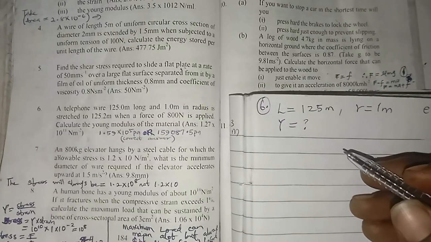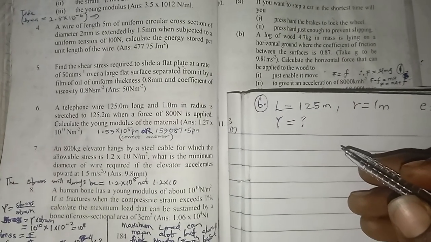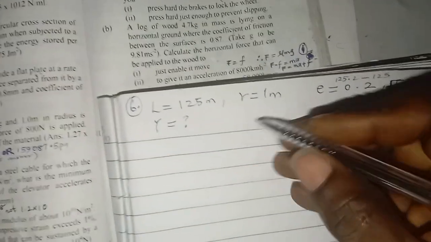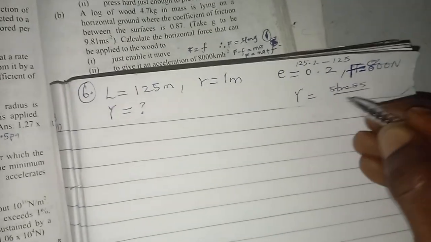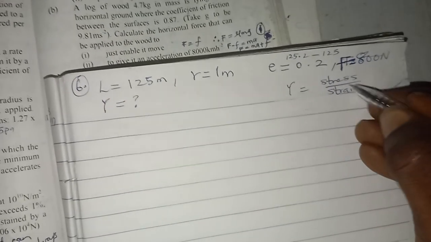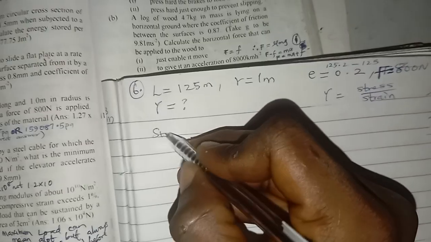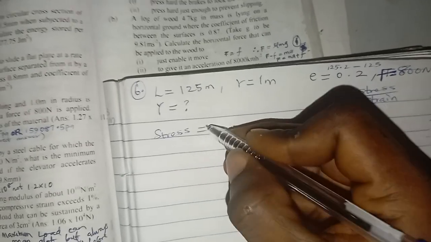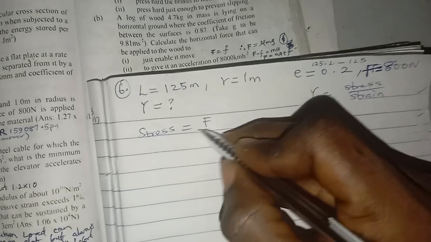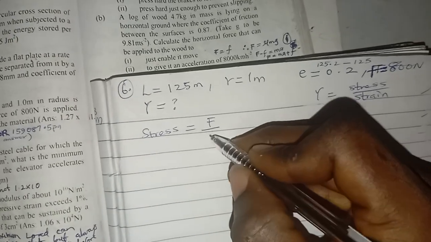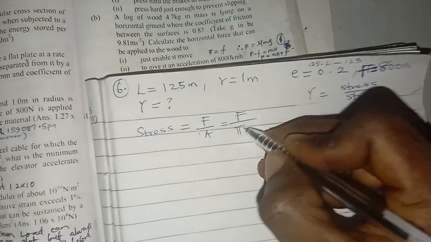Number 6. So what I will now do is to remember what Young modulus is. First of all, remember that Young modulus deals with stress over strain. So first, what is the stress here? You can see stress is force over area, which is the same thing as saying force over pi r square.